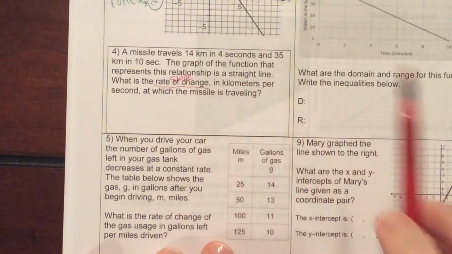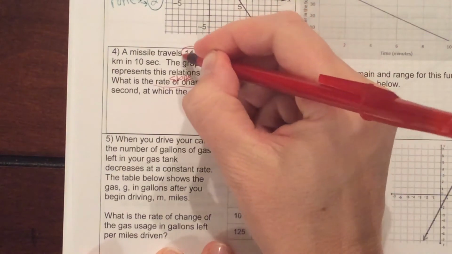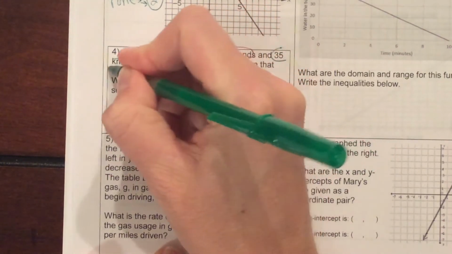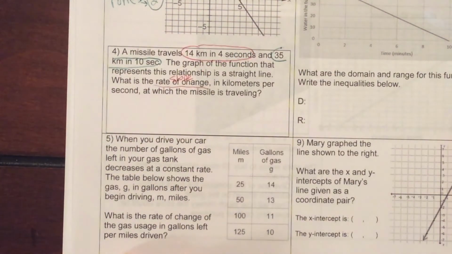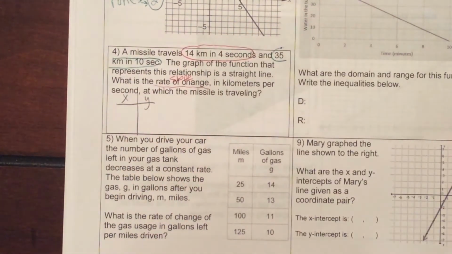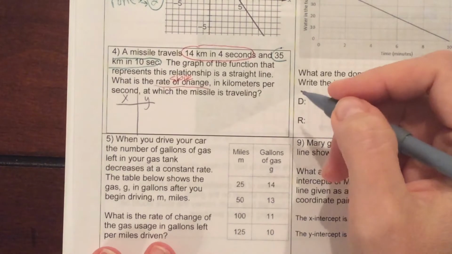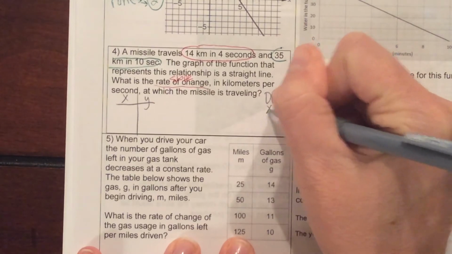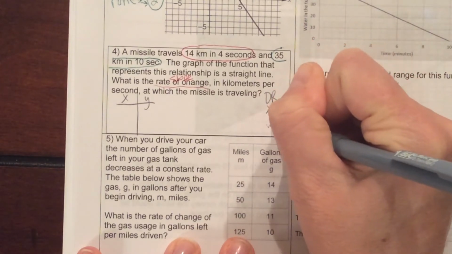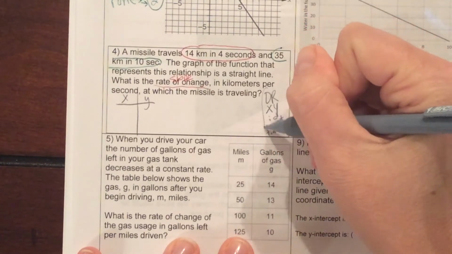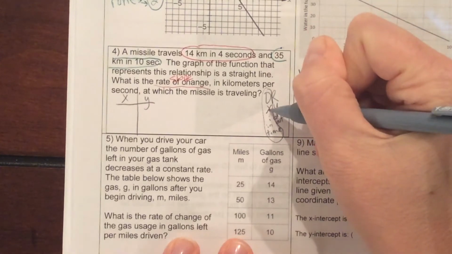So we have a couple numbers that go together. We have 14 kilometers in 4 seconds. And we have 35 kilometers in 10 seconds that go together. So what we can do is we can put these together in a table, X and Y. Just make our points. Whenever we do this, though, we need to make sure that they're in the right order. So we're going to go back and we're going to remember something from a while back. Doctor XY needs his ID to go in and out all the time. And remember, like we talked about, that most of the time variable will be your X.